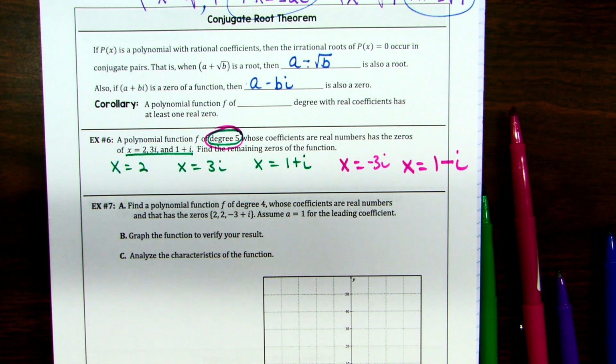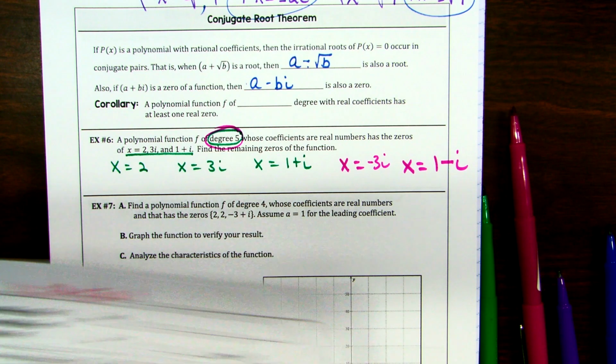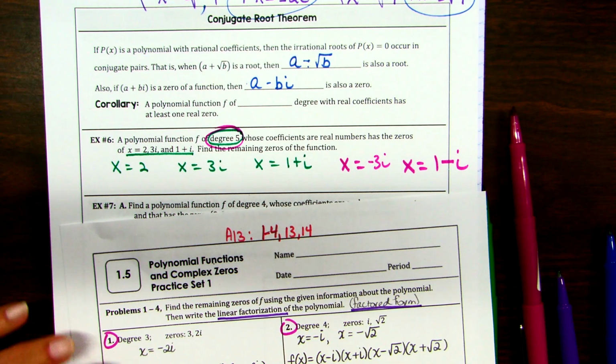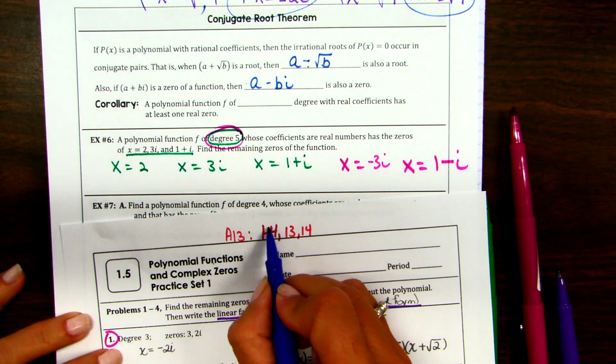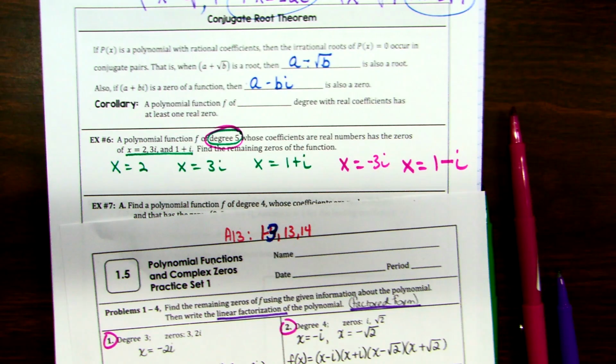Okay. Let's go to practice set 1. We're actually going to do 1 through 3. Change that to a 3. And I'm going to do all of them with you right now. It's a short assignment, but there's a little bit of work in here.